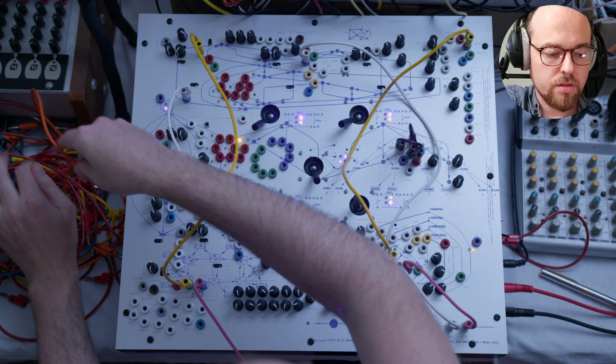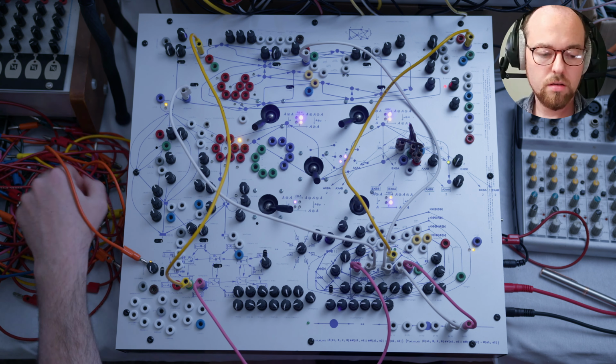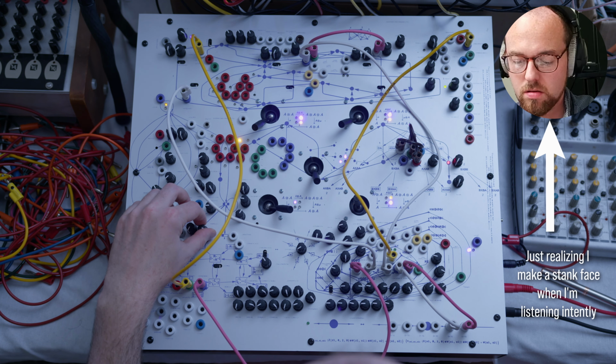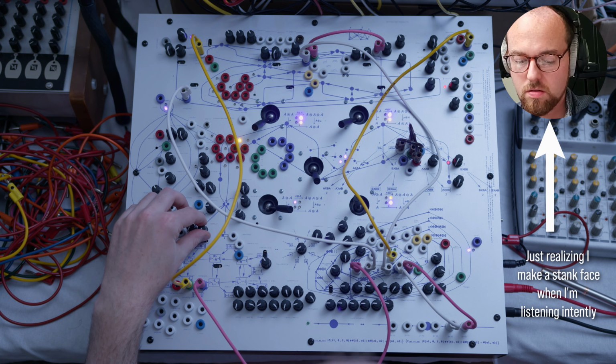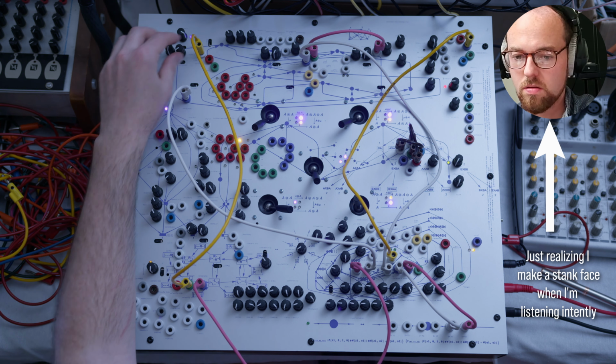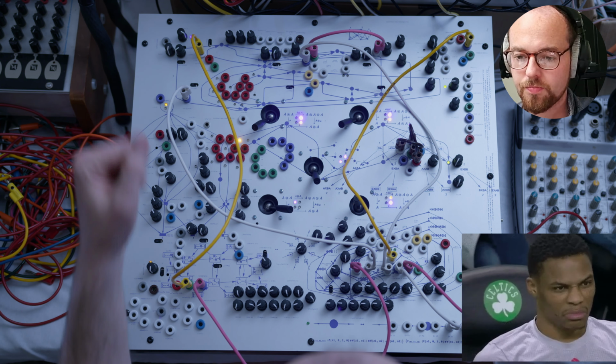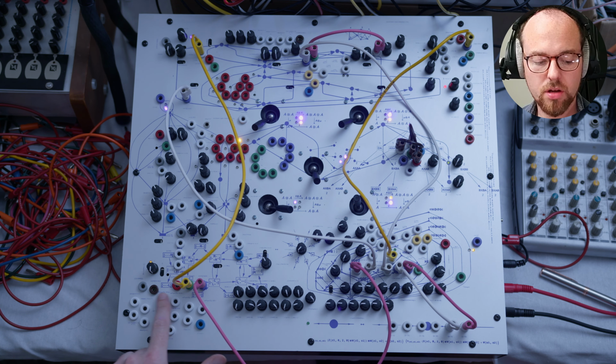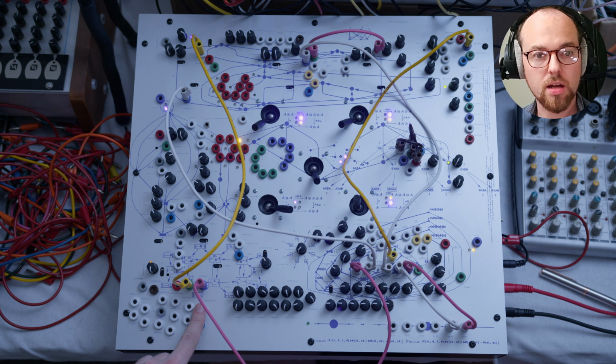And then let's do the same thing with the other pair of oscillators. So that sounds pretty cool, but let's try using the soft sync inputs of the oscillators. I think that'll give us some interesting textures too.